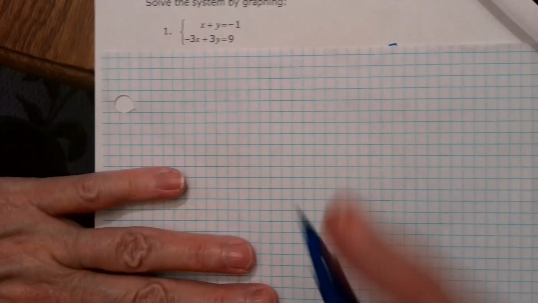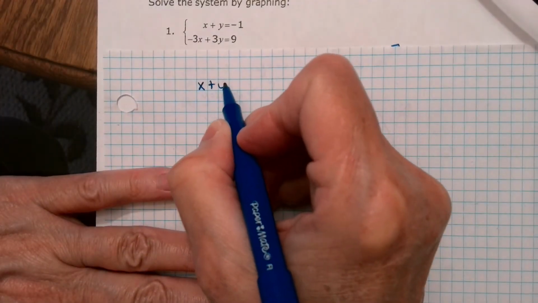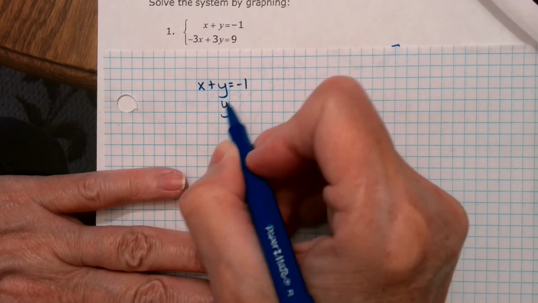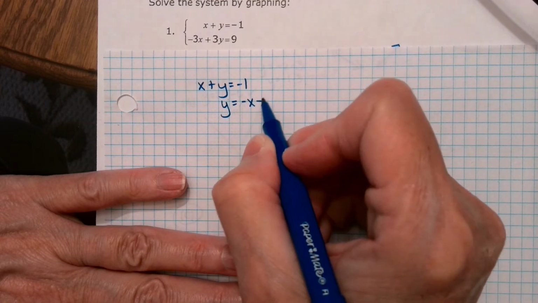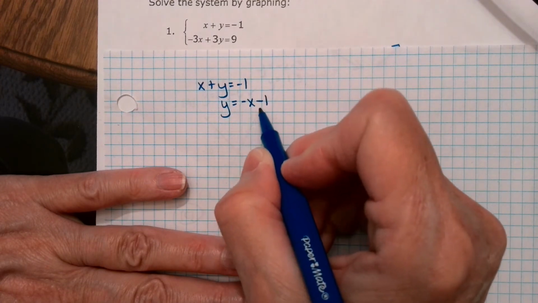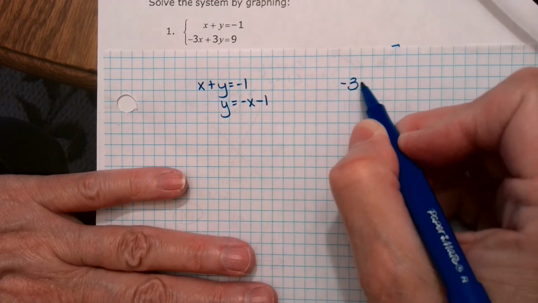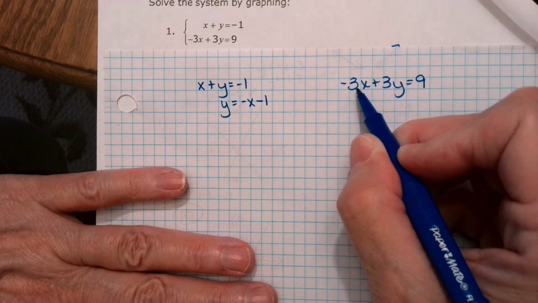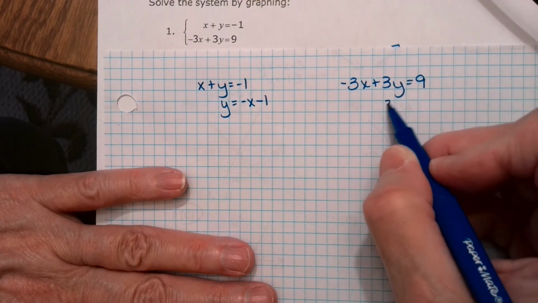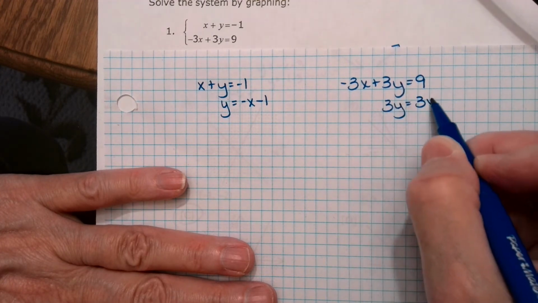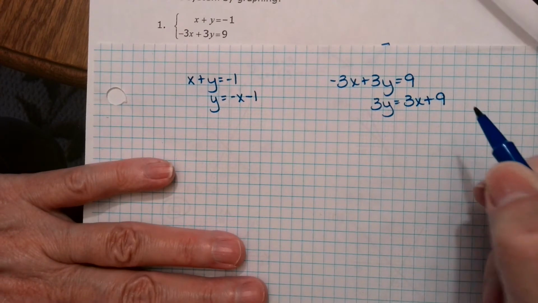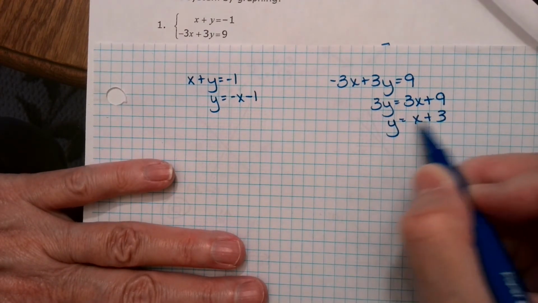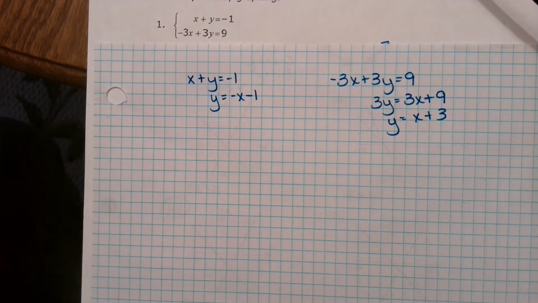So, we've got this equation, x plus y equals negative 1. I've got to bring the x to the other side. Now remember, I'm going to write it first because I want it in the form of y equals mx plus b. And then I've got my next equation. I'm going to bring this negative 3x to the other side. When I do, it becomes positive. And then I'm going to divide everything by 3. And when I do that, I get y equals x plus 3.